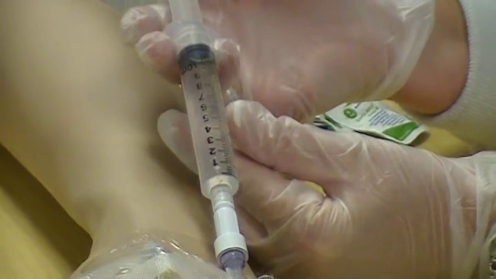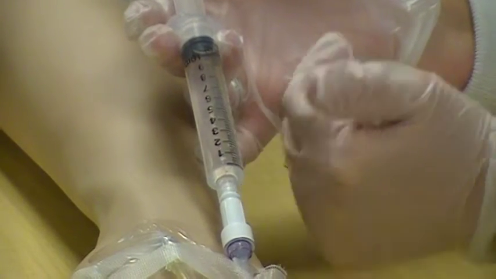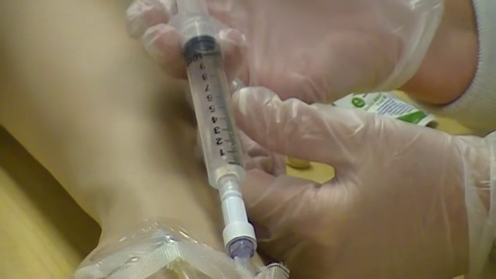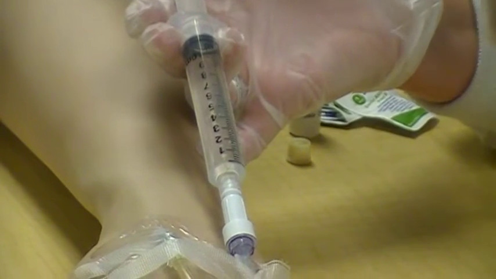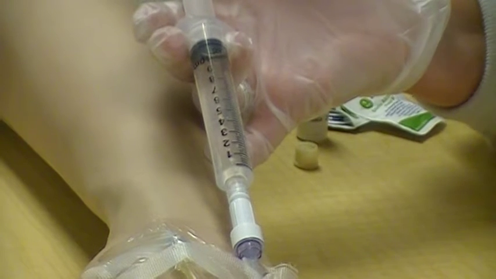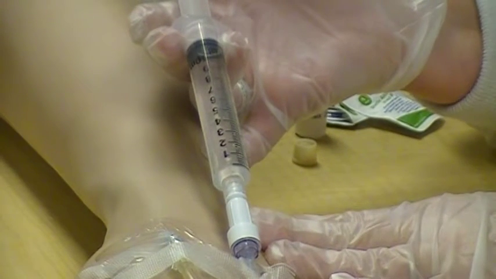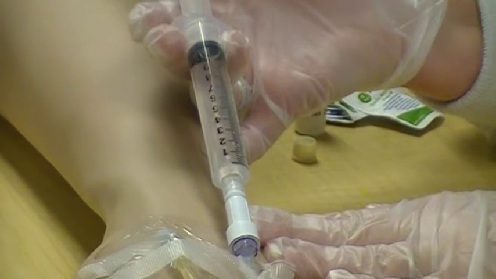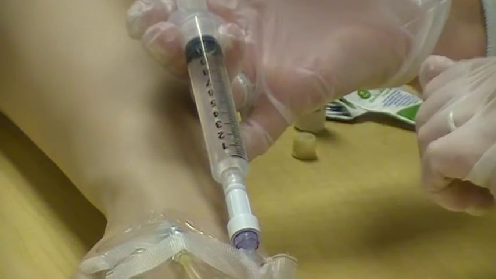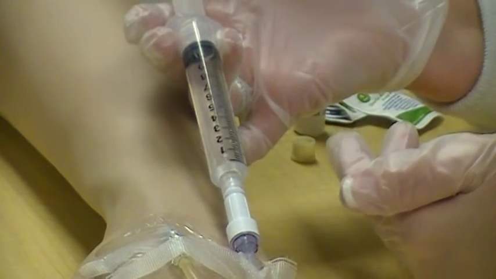What we want to feel for is a lack of resistance. If your IV is not patent, you will have difficulty pushing the medication. It'll feel like it's not going anywhere. So just really slowly we're going to push. If you do feel resistance, you want to stop, take the saline off, and restart your IV.